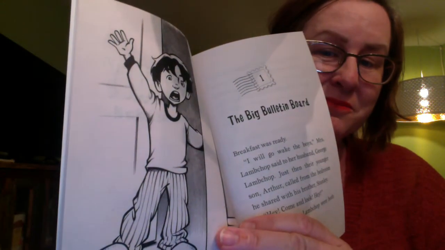The big bulletin board. Breakfast was ready. I will go wake the boys, Mrs. Lambchop said to her husband, George Lambchop. Oh, we now know something about the Lambchops. That's a funny last name. Just then their younger son Arthur called from the bedroom he shared with his brother Stanley. Hey, come and look, hey! There he is. There's the brother. The brother's name is Arthur.